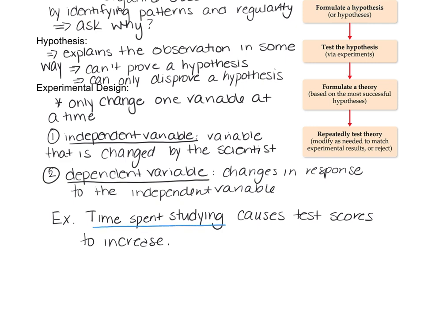If you're setting up a study to test whether more time spent studying causes test scores to increase, you would maybe create 3 groups: one took a test and they didn't have any time to study, one took a test and they had 3 hours to study, and one took a test and they had 6 hours to study, to see if that caused the test scores to increase.